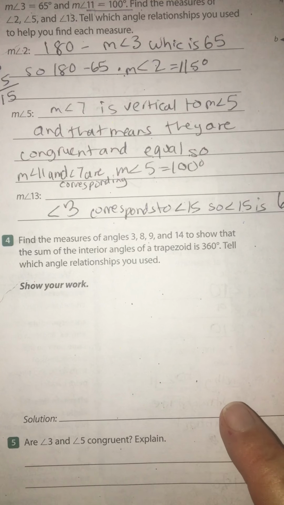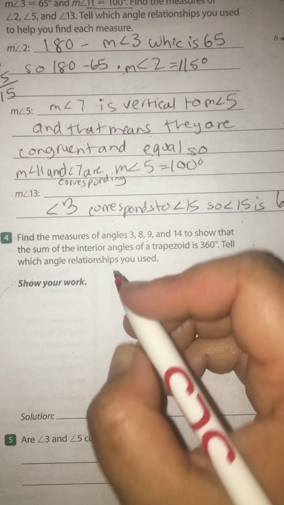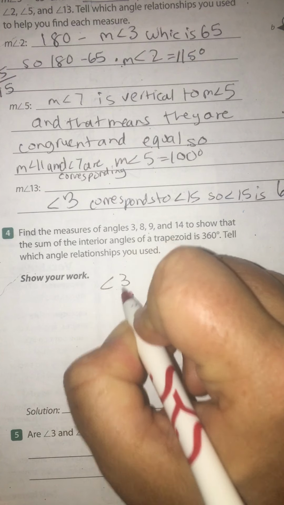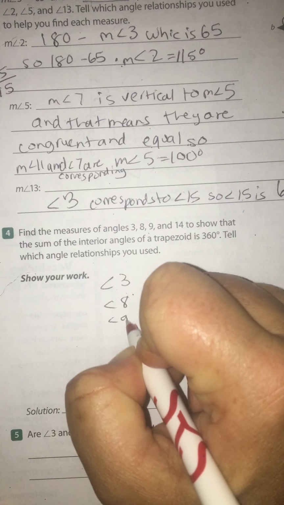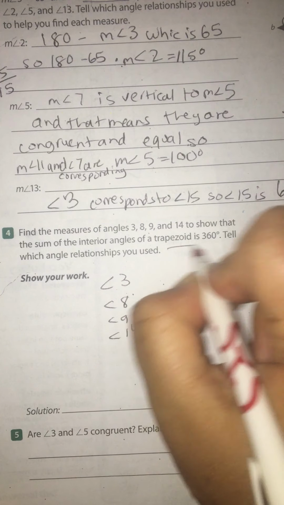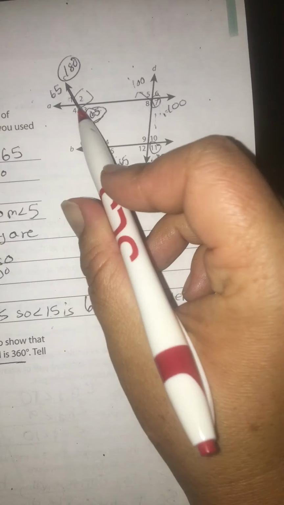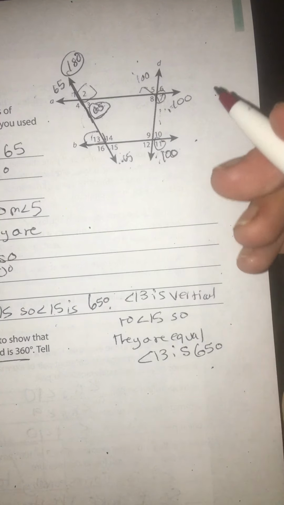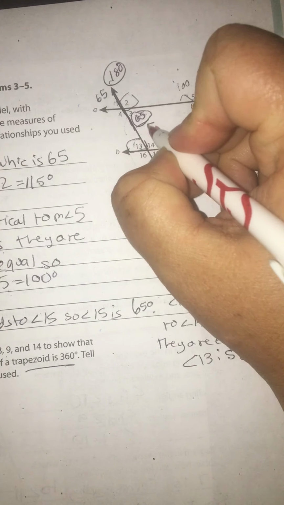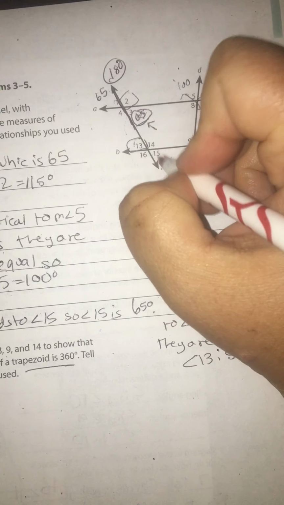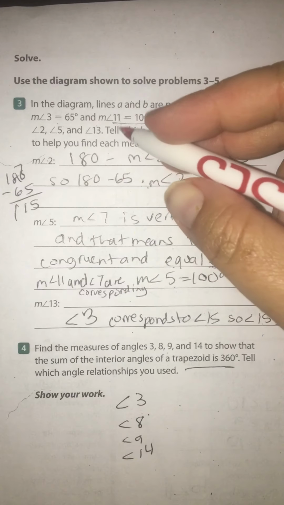All right. Find the measure of angle 3, 8, 9, and 14 to show that the sum is 360. Okay. So looking at this, they're saying this trapezoid, when you put them all together, it should equal 360. So if I'm trying to find angle 3, that's right here. How I found that out was they told me angle 3 was 65.